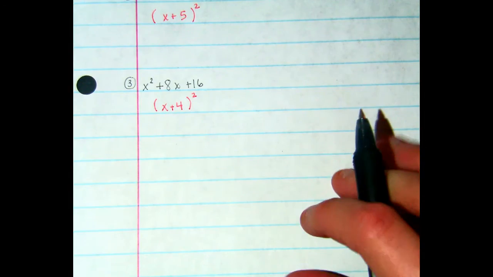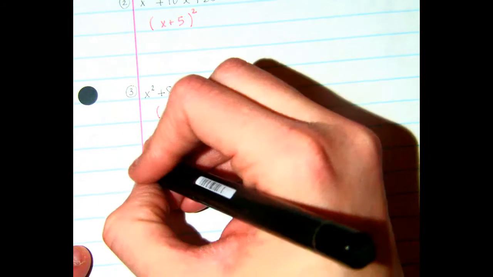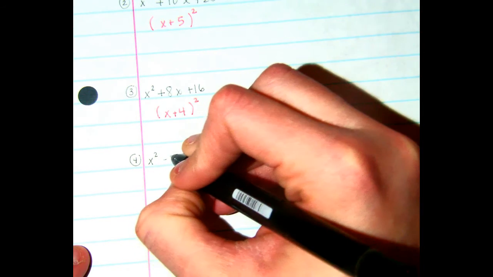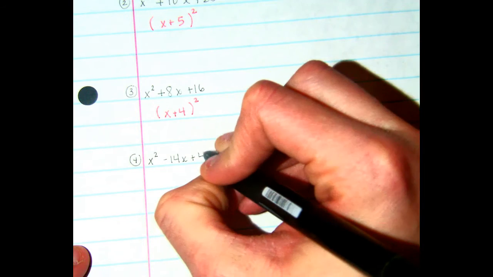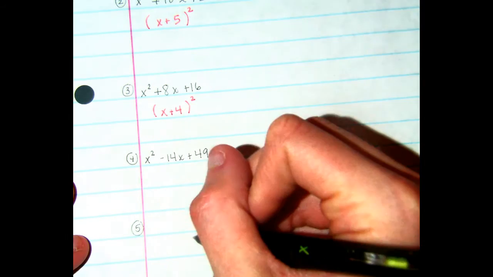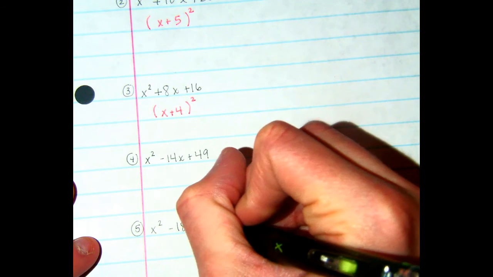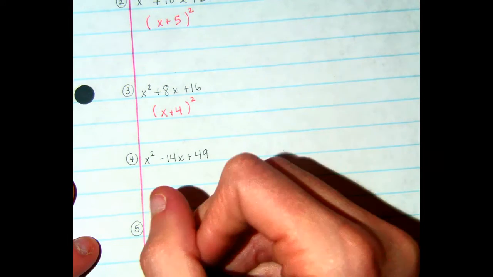Here's a couple more. Number 4. Number 5. And number 6.